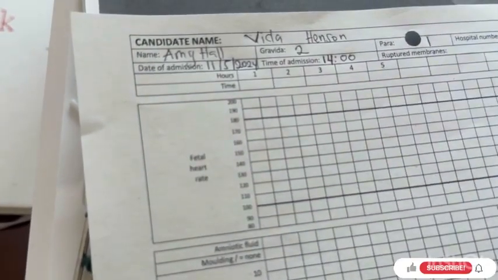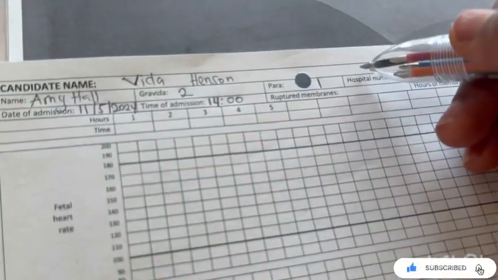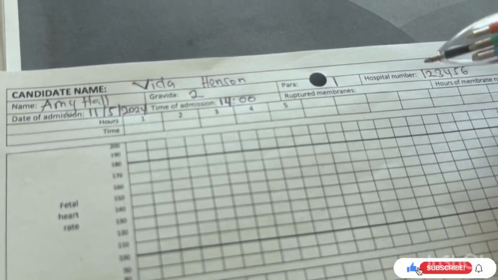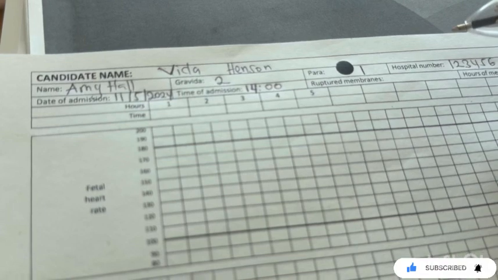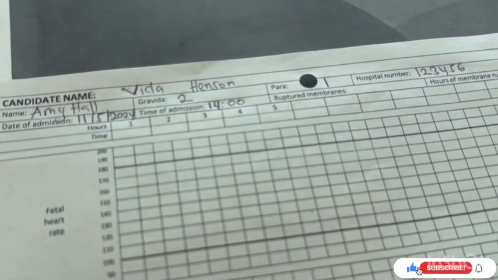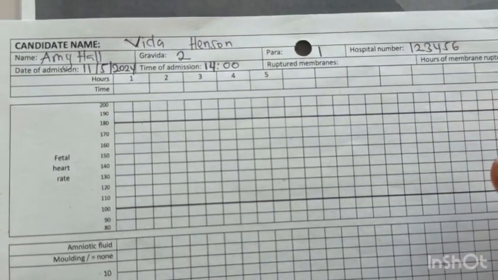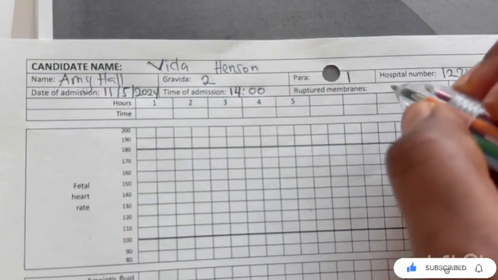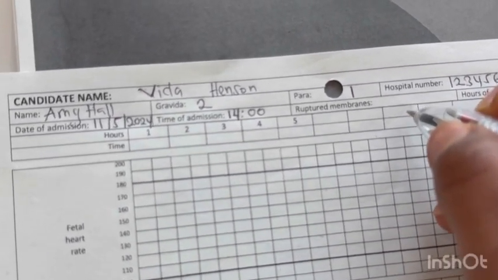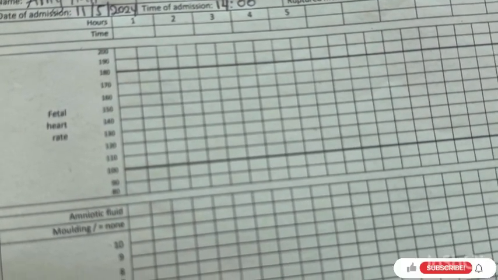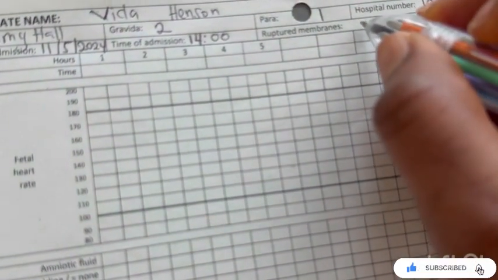And then in the scenario, this part is ruptured membranes. If the patient has already ruptured membranes, it's going to tell you what time the membranes ruptured. Remember again, this is where the assumption of the time of admission comes in. If the scenario told you as part of the history that the woman ruptured membranes at 10 o'clock in the morning, you are going to write the time the membranes ruptured. If it is 10, you write 10. If it is 11, write 11 o'clock. So if membranes have ruptured, you just write yes.